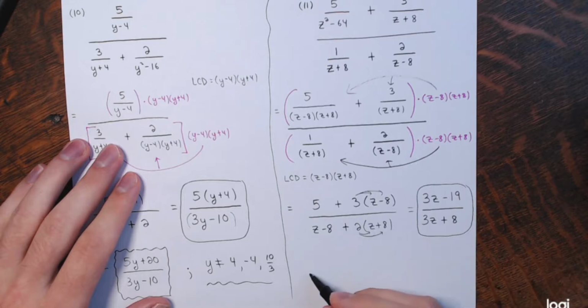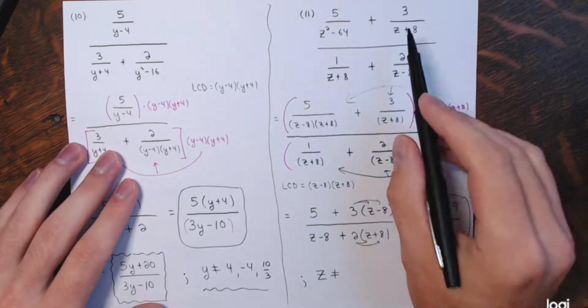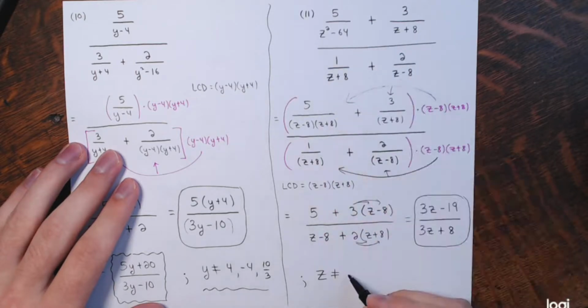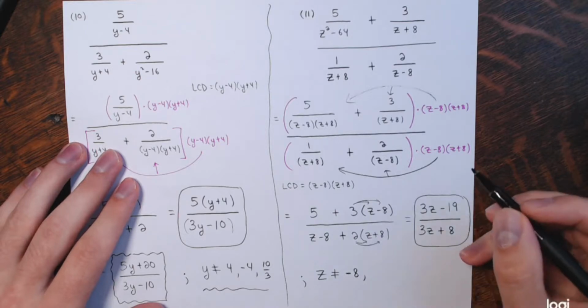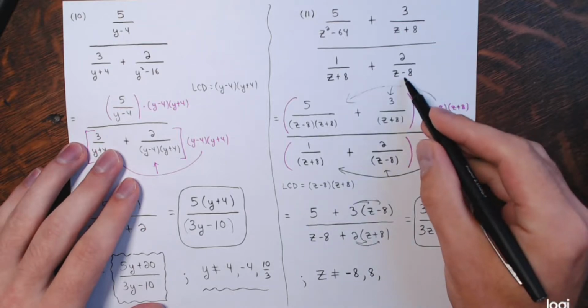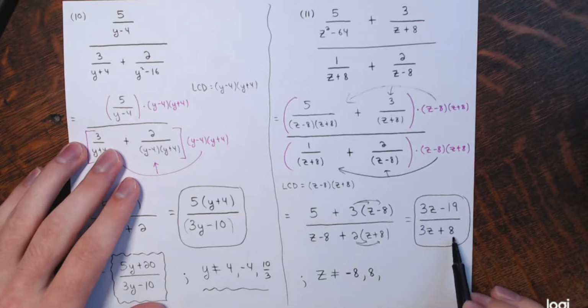And then just as with all the other examples, I'm going to list the values I can't replace the variables with. So what can I not replace z with? Well, can't replace z with negative 8 because that makes these denominators 0. Anywhere there'd be a denominator of 0, that's bad. Z can't be positive 8 either, because that denominator would be 0. And then there's one final denominator at the end, 3z plus 8. That can't be 0, so z can't be negative 8/3 either.